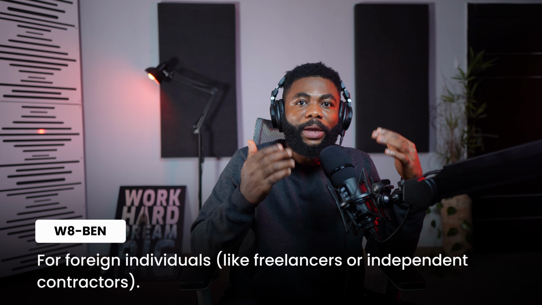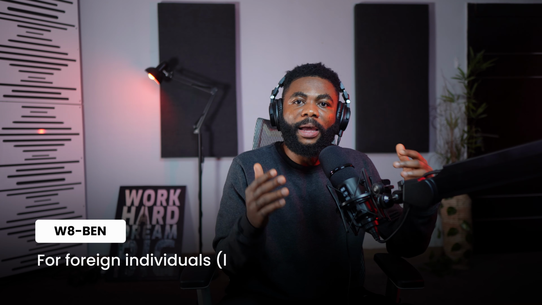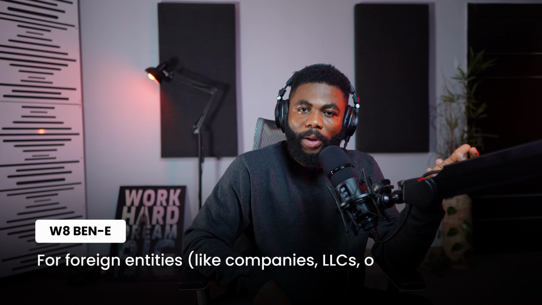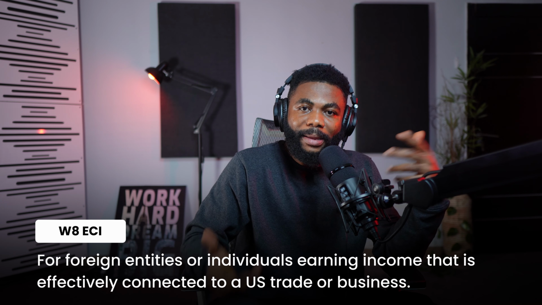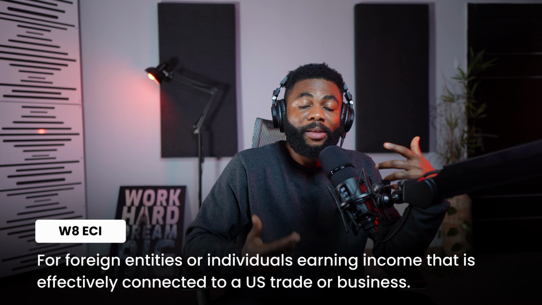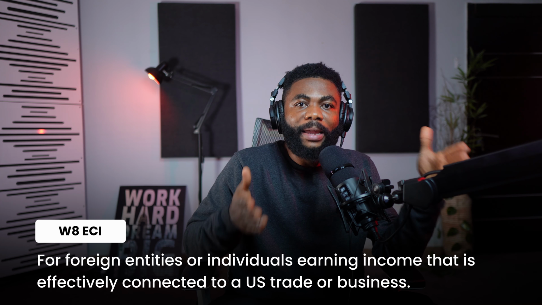Three of the most common types of W8 forms are: one, the W8-BEN, which is for individuals, so freelancers and independent contractors; W8-BEN-E for foreign entities, LLCs, or partnerships. And there's also the W8-ECI, which is for foreign individuals or entities that earn income that is considered effectively connected income to a US trade or business.